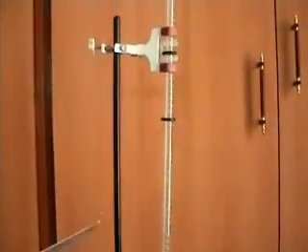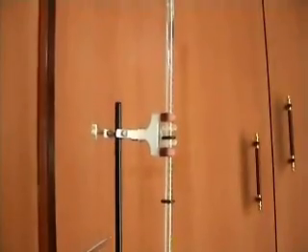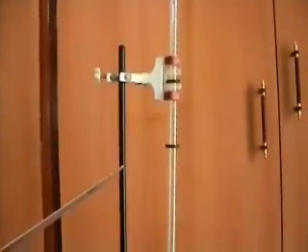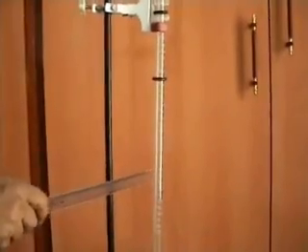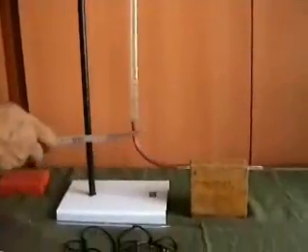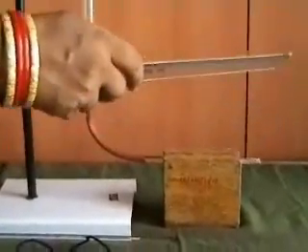The aim of the experiment is to determine the viscosity of the given liquid by the capillary flow method, that is, Poiseuille's flow method. We will see what apparatus is required. We need a burette which is graduated, and then a rubber tubing to connect the burette to a capillary tube.